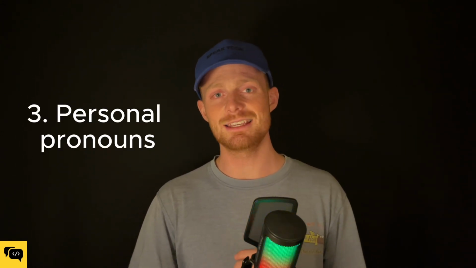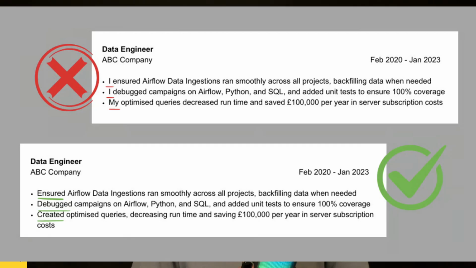So number 3 is using personal pronouns, I, my, we. So don't do this. It can sound like a short story. It can also sound a bit boastful. And ultimately, it's a waste of space. It's very repetitive. People don't want to hear I. It's your CV. Of course, it's about you.